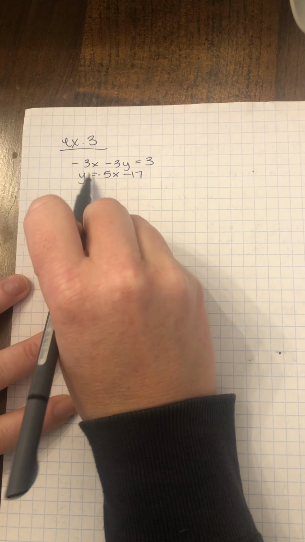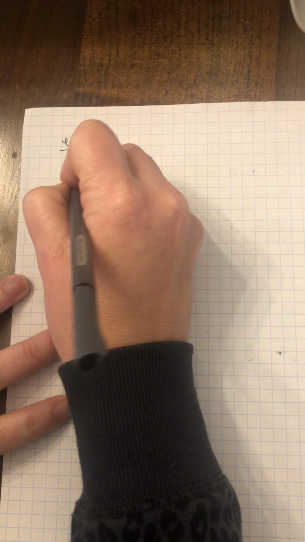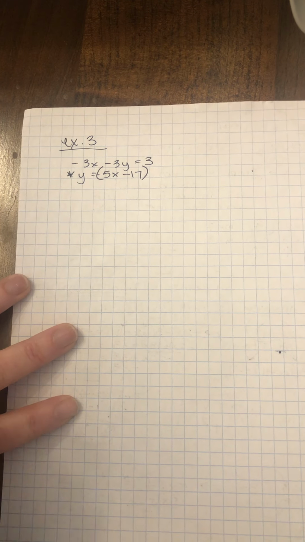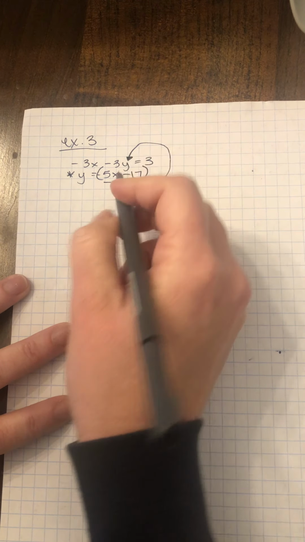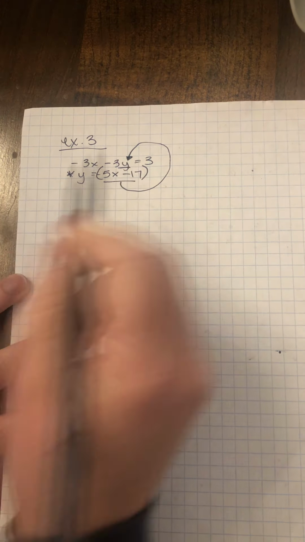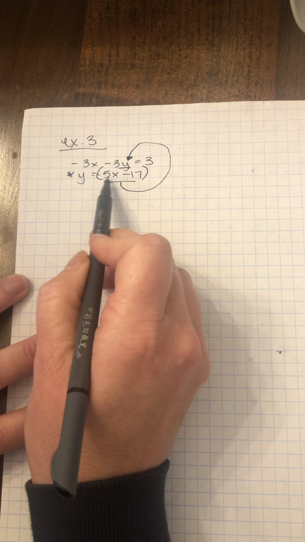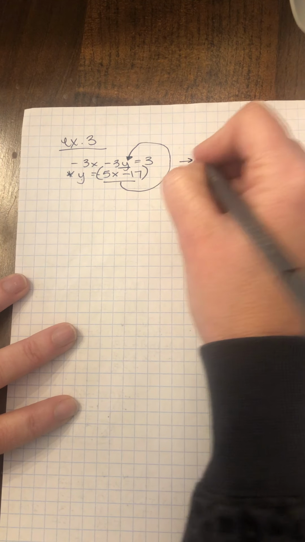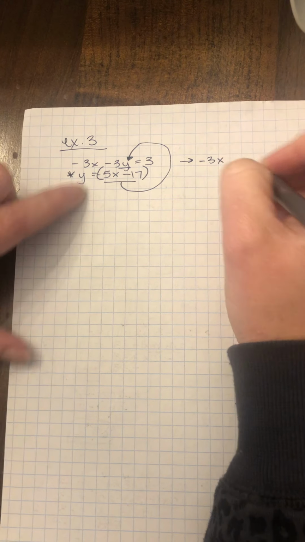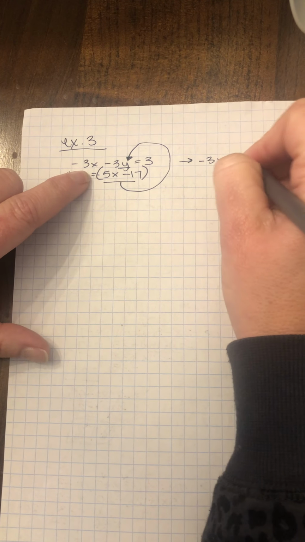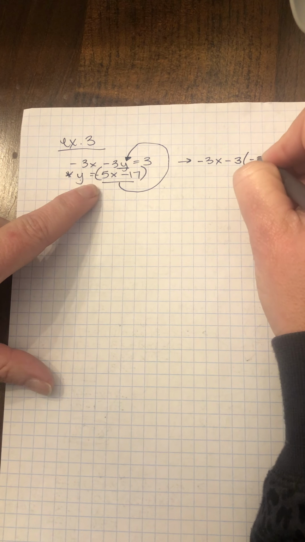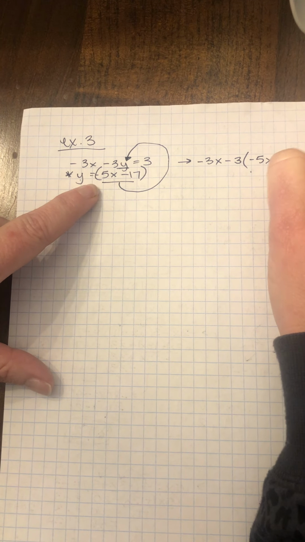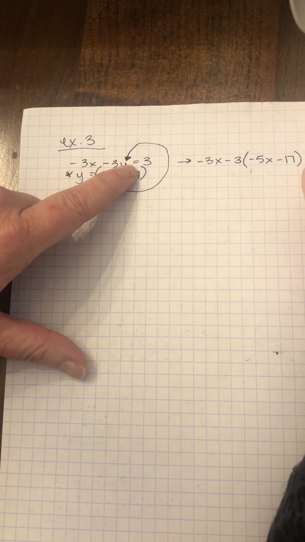The y that's all by itself is on the bottom, so I'm going to put in parentheses everything else. Then I'm going to take that parentheses and I'm going to sub those numbers in for the y in the other problem because y is equal to that. When I do that and rewrite it, I have negative 3x, the beginning of the problem is the same, minus 3 times the parenthesis, negative 5x minus 17 equals 3.